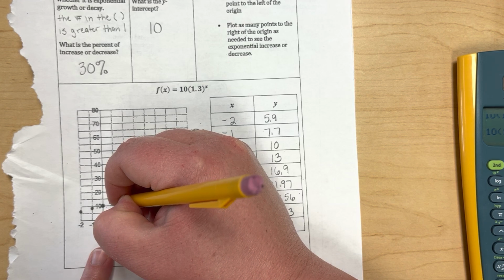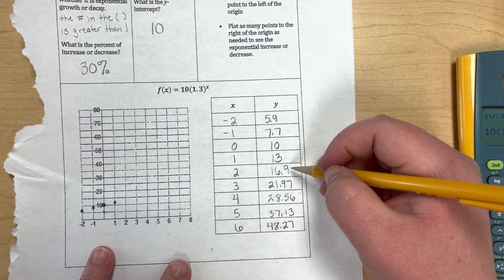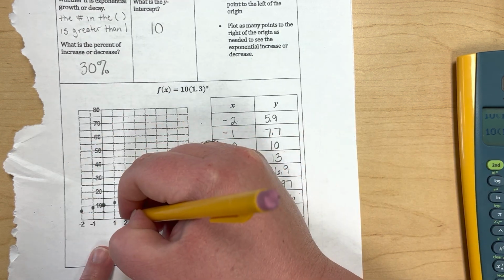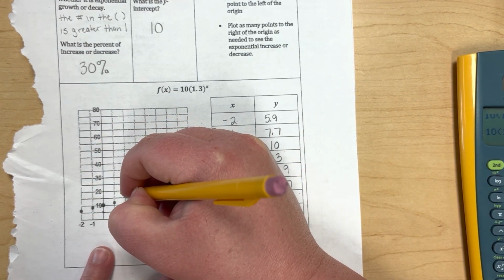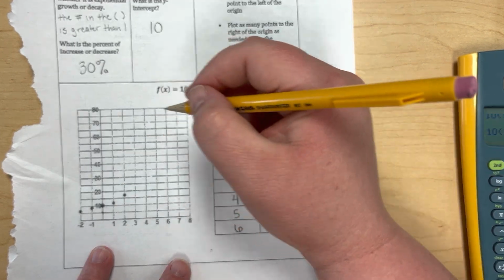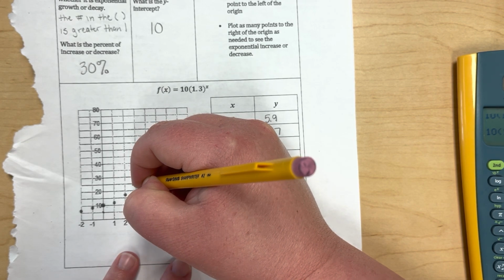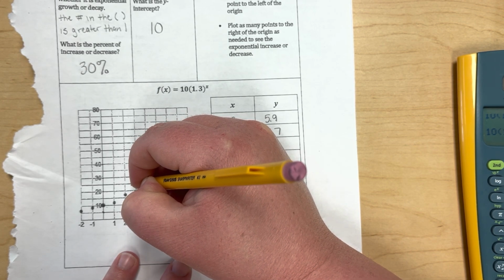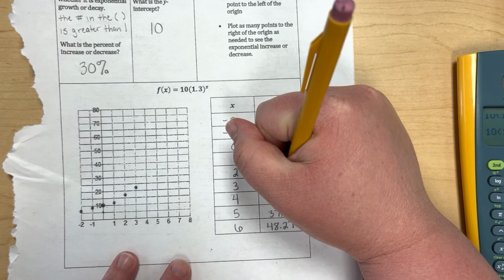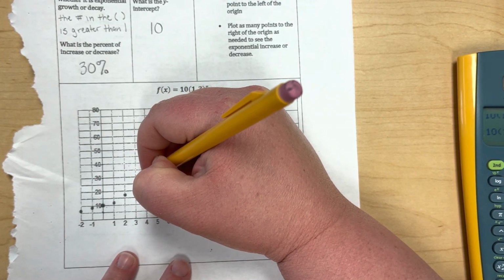13. So as you can see, we're not yet able to see the curve, so we're going to have to keep going. 2, 16.9. So here's 15, so 16 is probably somewhere in there. 3, 21.97, which is almost 22. So here's 20, and that's 25, so right about there. 4, 28.56 is almost to 30, not quite there.